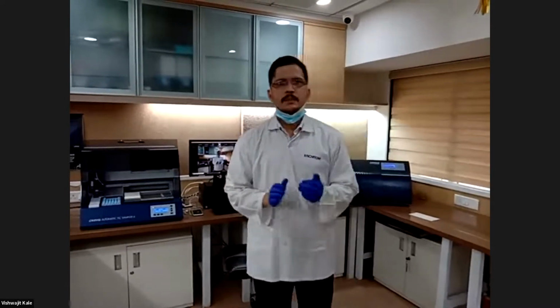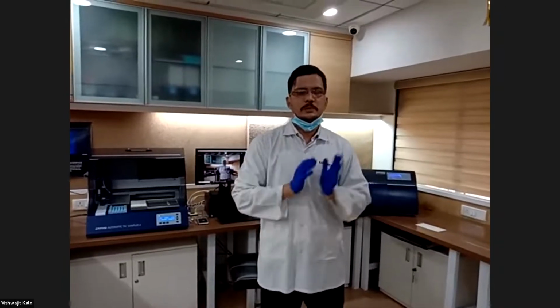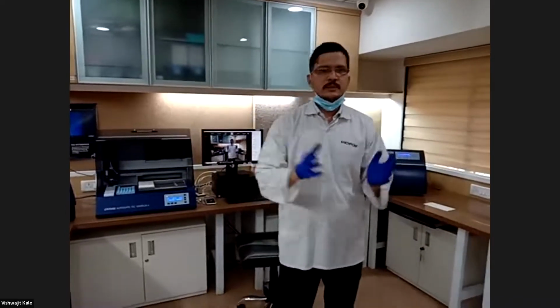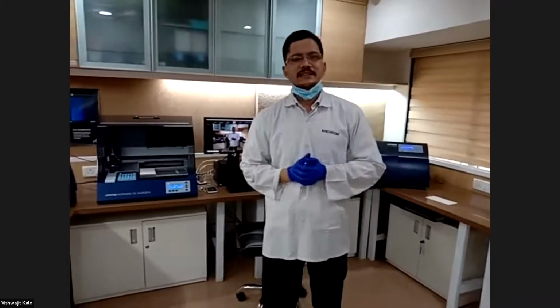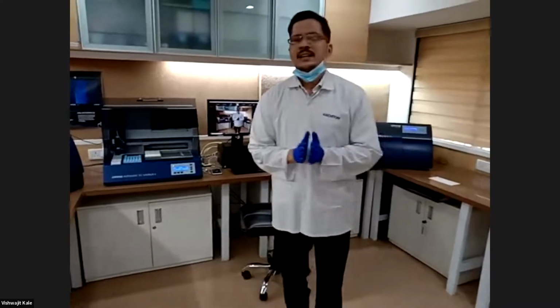I will start from stationary phase selection, right from the plate, because whatever separation is going on is on the HPTLC plate or TLC plate. That is the stationary phase, because in chromatography there are two phases, stationary phase and mobile phase. As per the chemistry of our molecule of interest, the analyte in our hand, we need to select a suitable stationary phase.